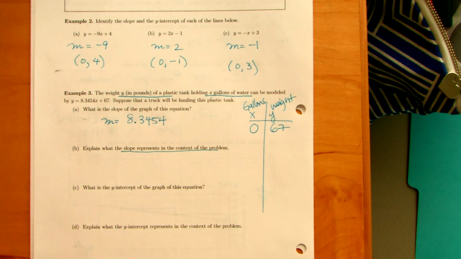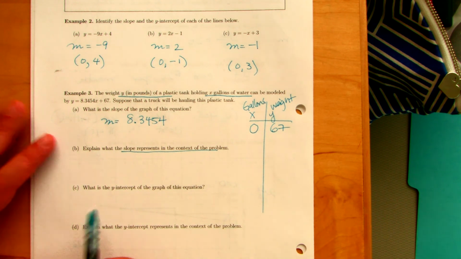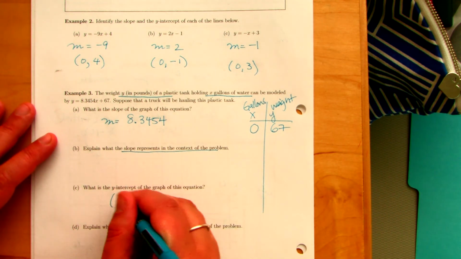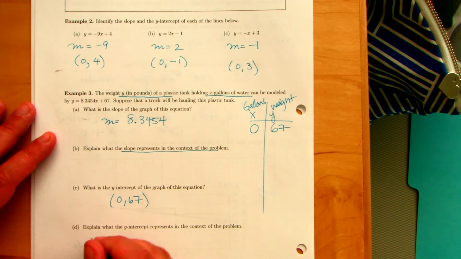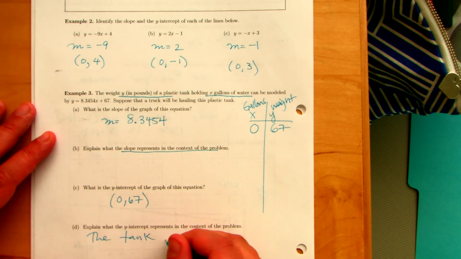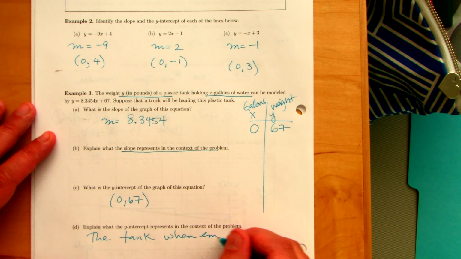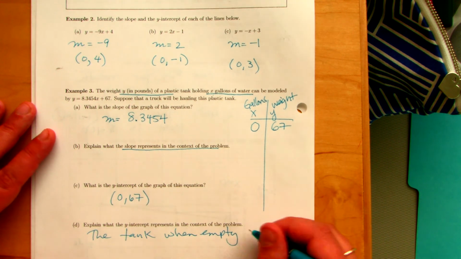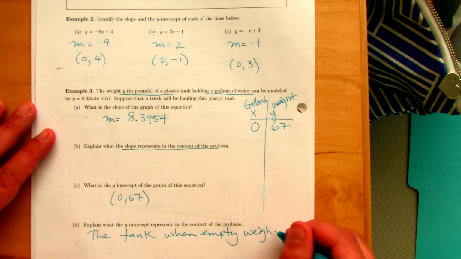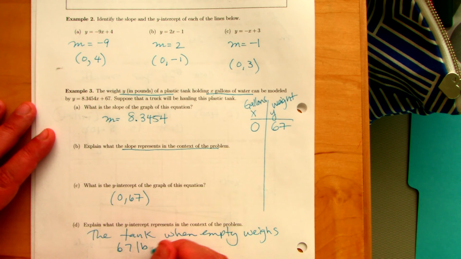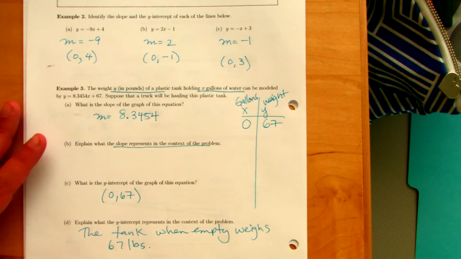Yeah, I just asked you the same question. You're like, I already answered that question. It's confusing. So we actually know what the y-intercept is. The y-intercept is 67. That means the tank, when empty, weighs 67 pounds.